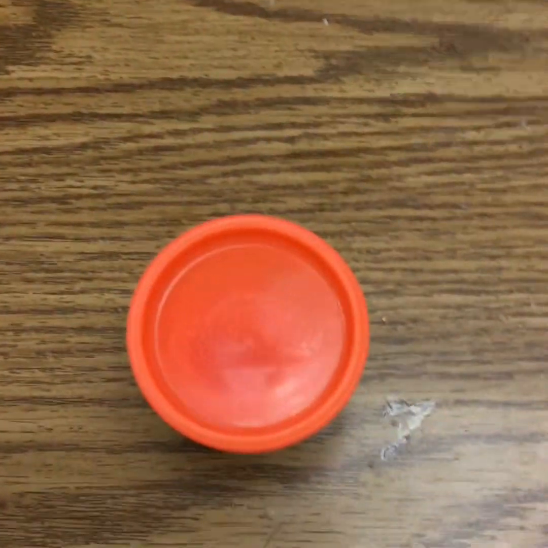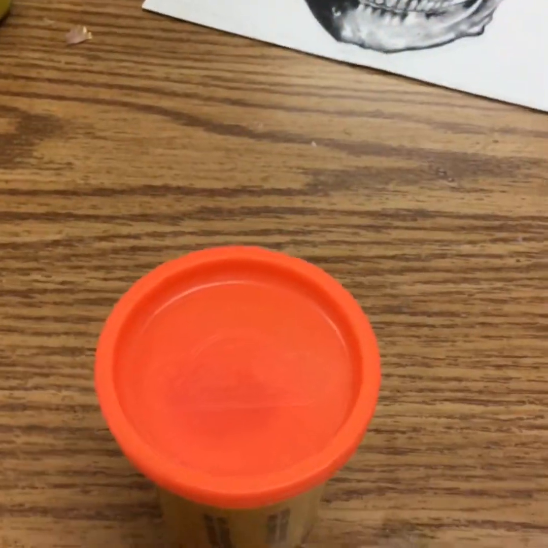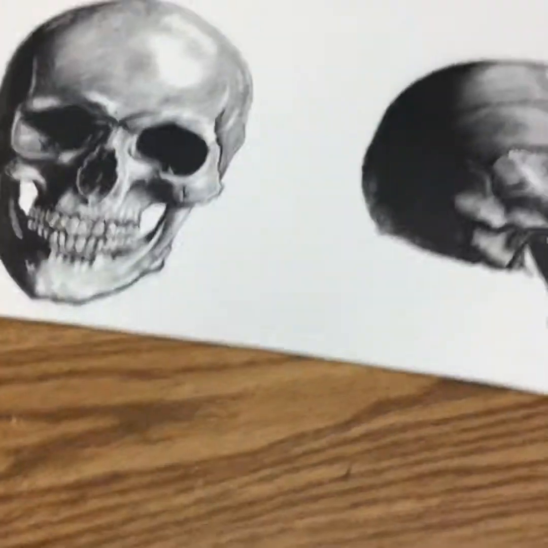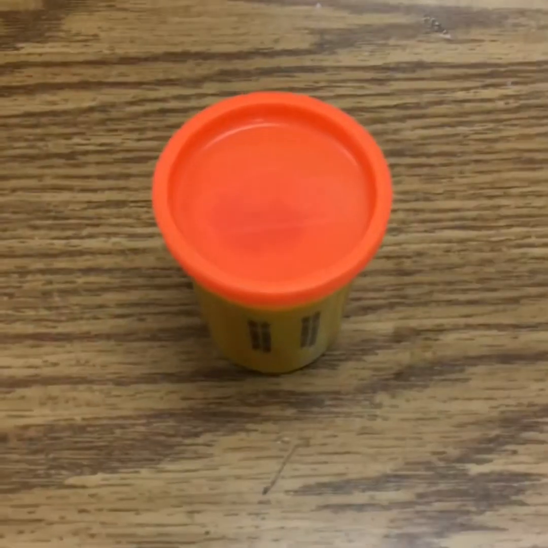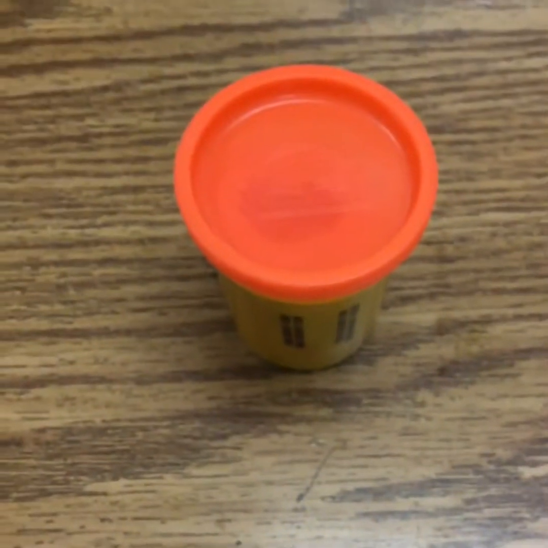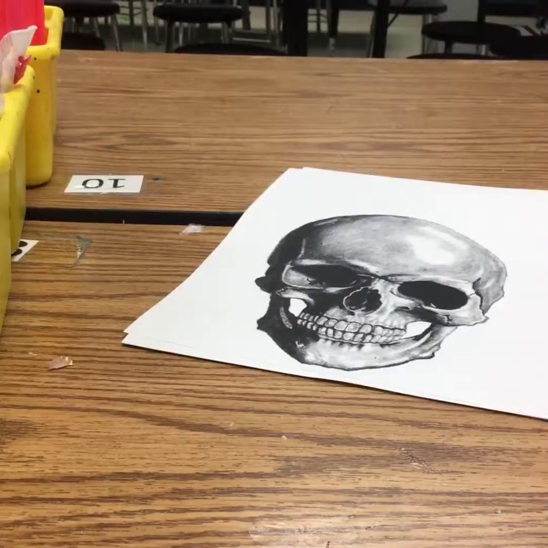So in a moment, I will have y'all go to the middle table and get a little box of Play-Doh. The reason that we're going to use Play-Doh today is we're going to practice, because we are going to be using a little bit of clay next time to create a clay skull. So we're going to practice today. I'm going to show you how I made it, and then of course you can do it your way as well.